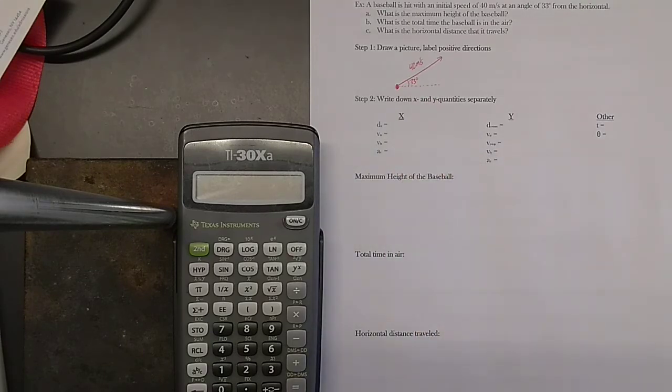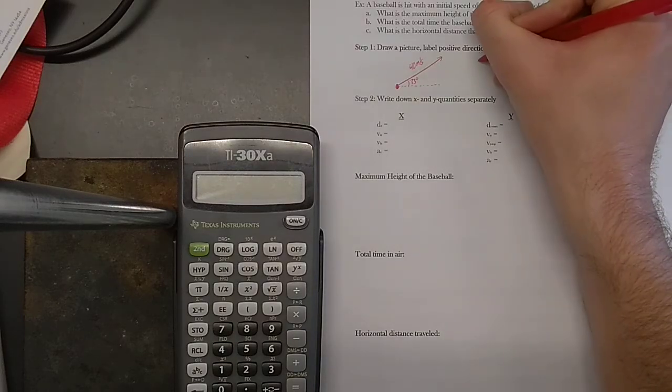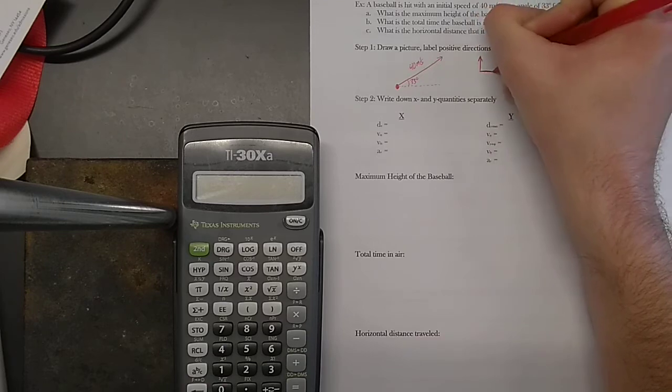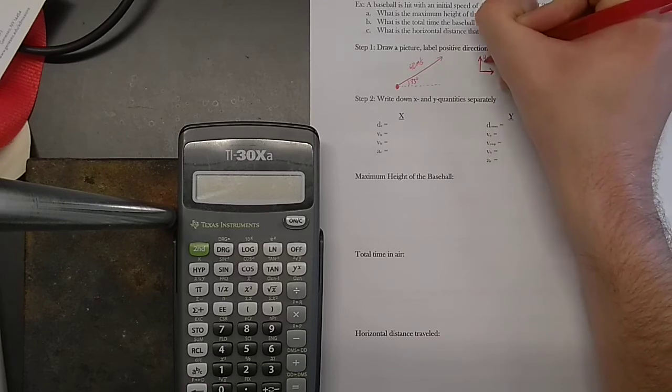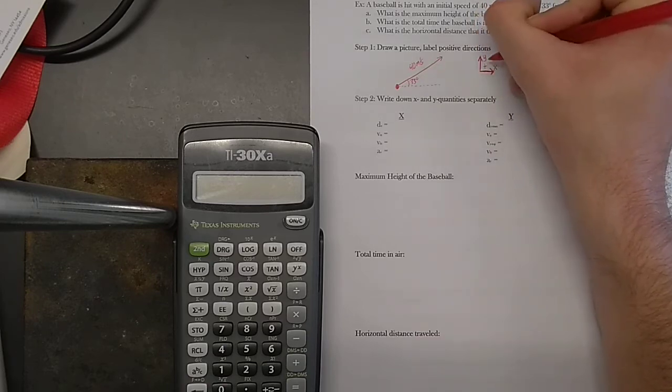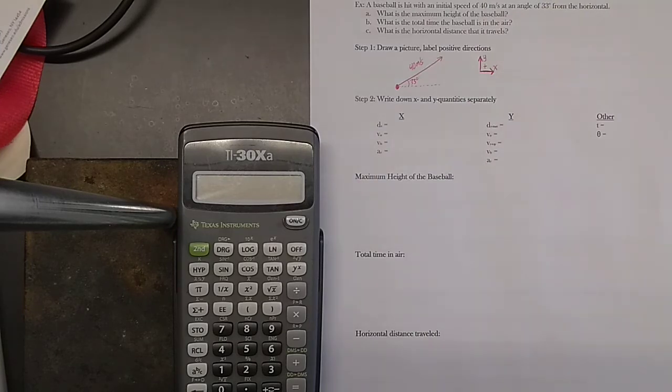And since this baseball is going to travel up and then obviously back down when it's landing, this time I'm going to make my positive directions up and to the right. Okay? Now, could I make my positive direction down and to the left, or down and to the right, or up and to the left? Absolutely. But this is just what I'm choosing to do in this case. All right? So up and to the right are positive x, y, and x, respectively.